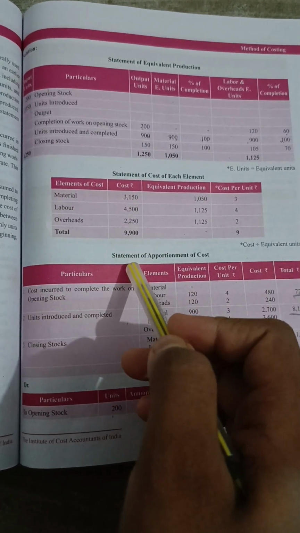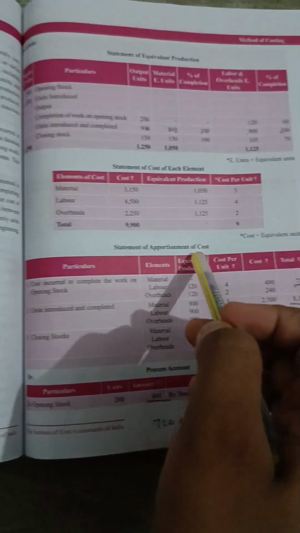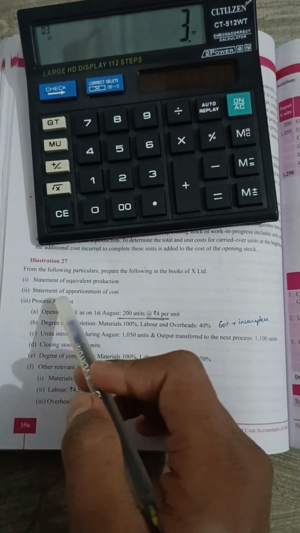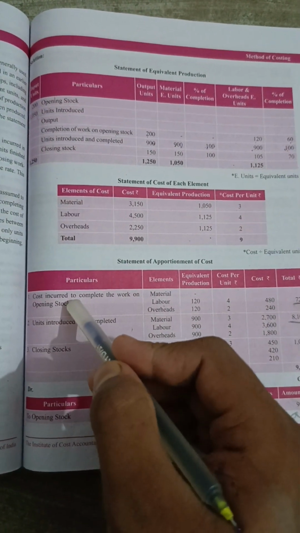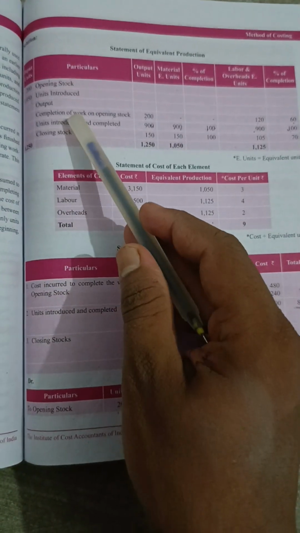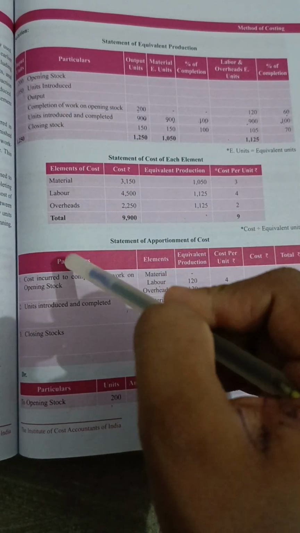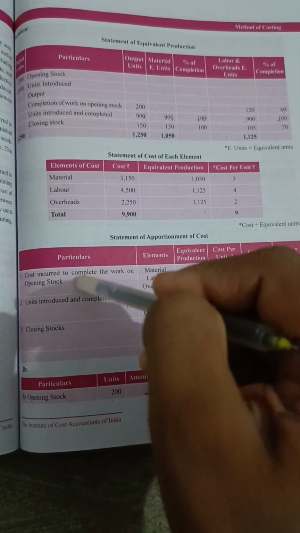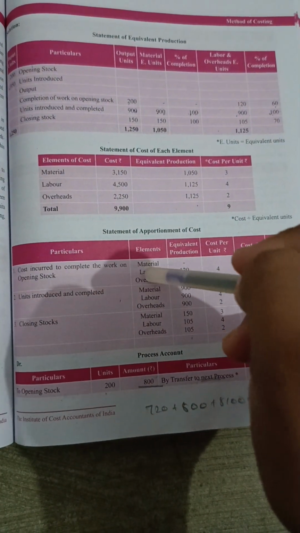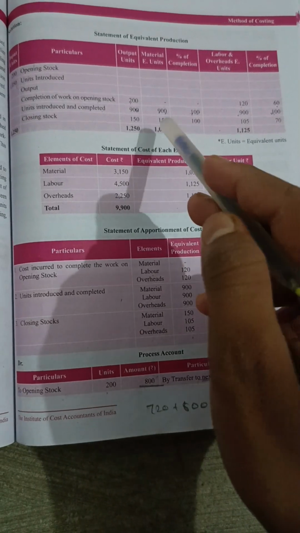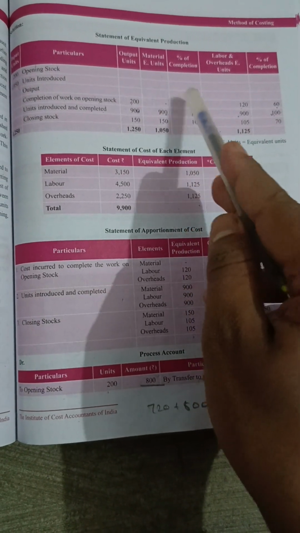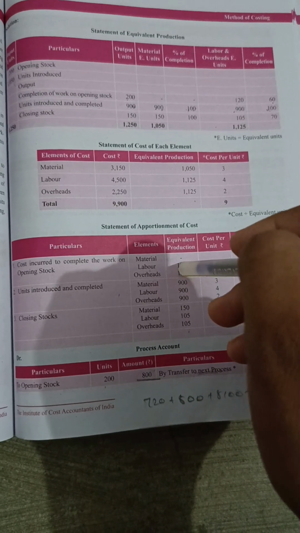The next is section B, statement of apportionment of cost, as per the question asked. For that, the cost incurred to complete the opening stock: the same we will write, material, labor, overhead. The equivalent production for material, since not given, is considered nil.